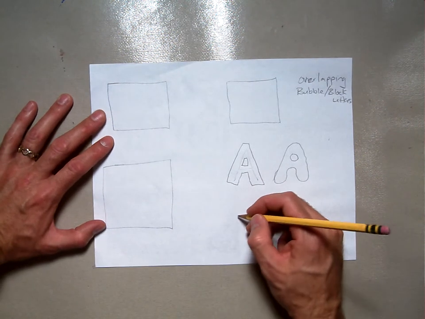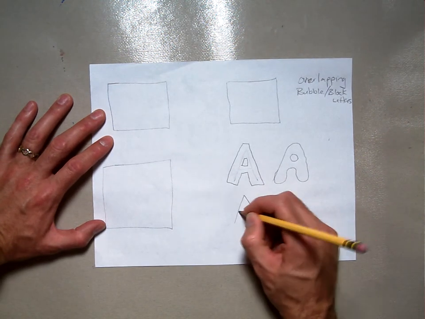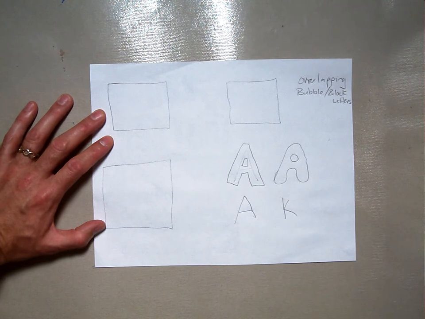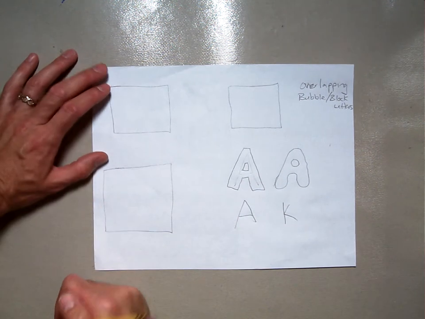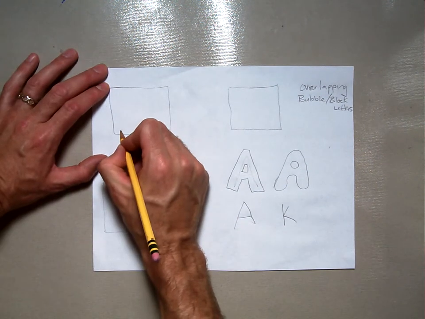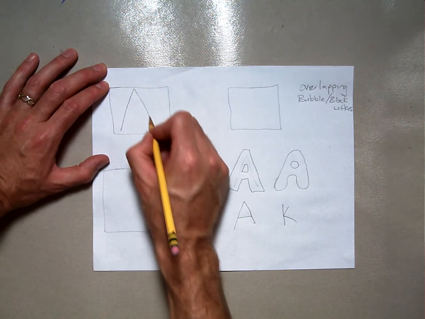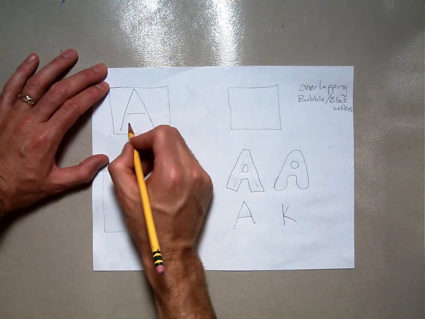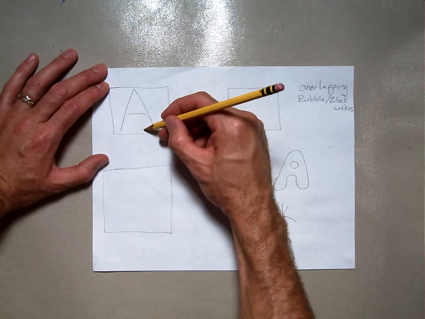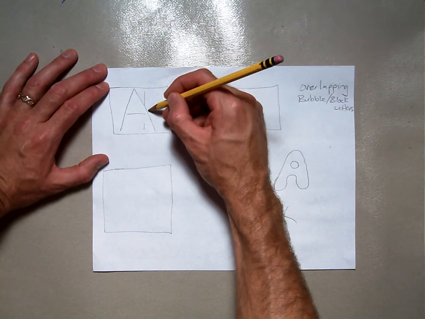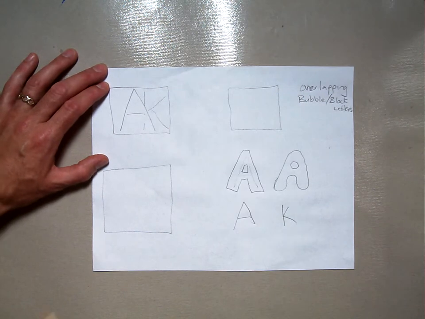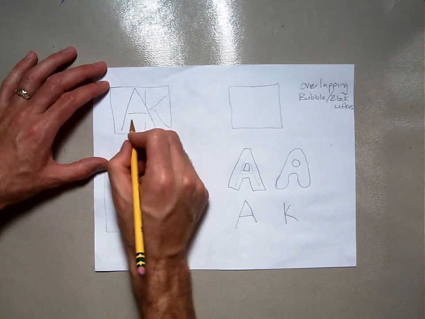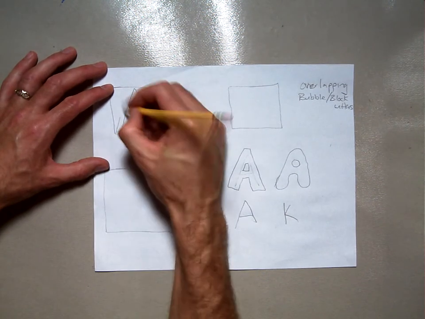Whatever works for you. Inside of your squares, take 2 letters. I'm going to take an A and a K. Alright, and I'm just going to do some experimenting. I'm going to start here. I want my A to be the largest. So I'm going to take my A, there it is, and I want my K to be kind of off to the side like that. Alright, so then I have my A and my K, and I'm going to just trace around the outside edge.